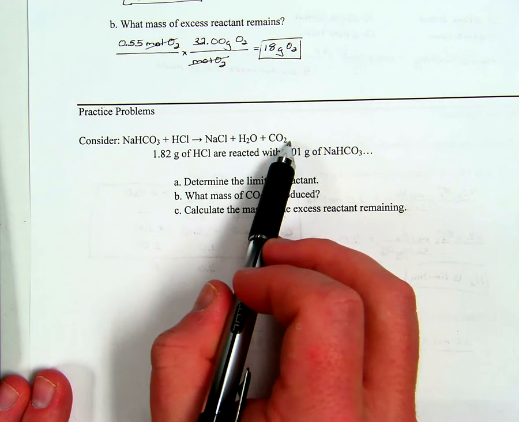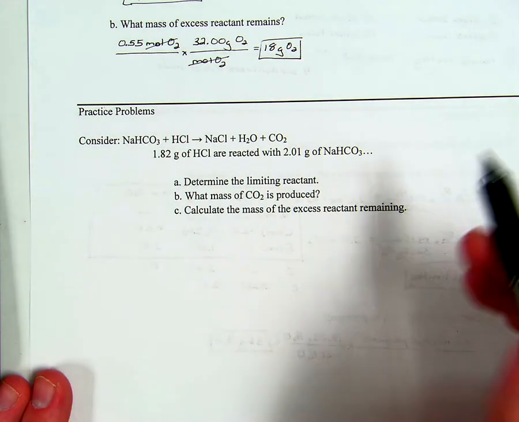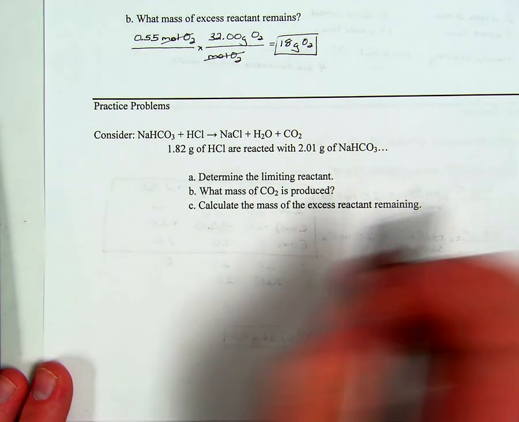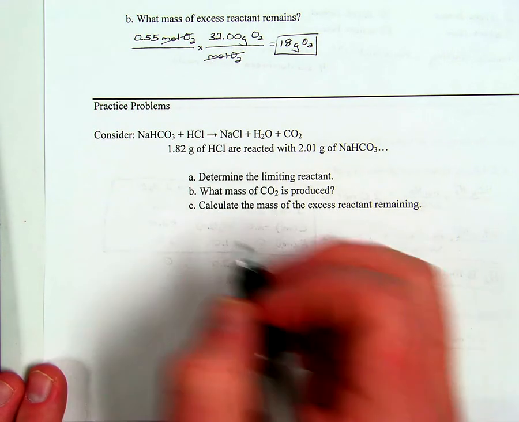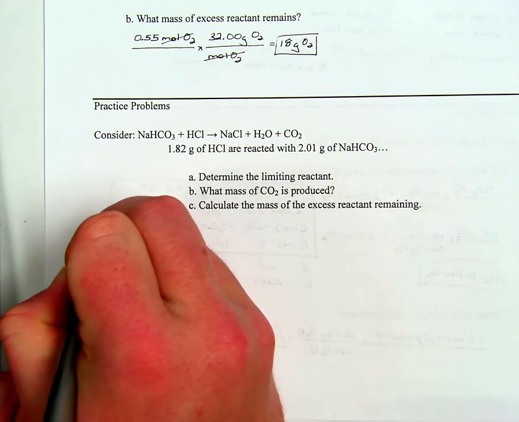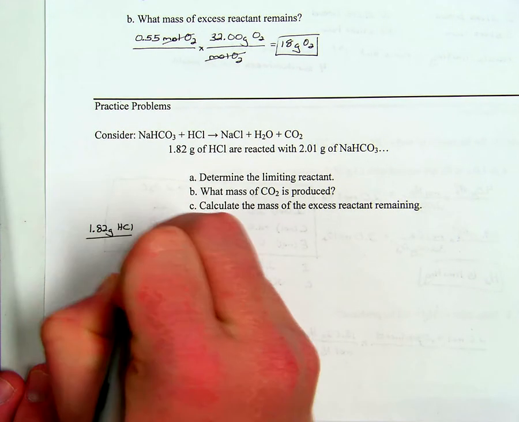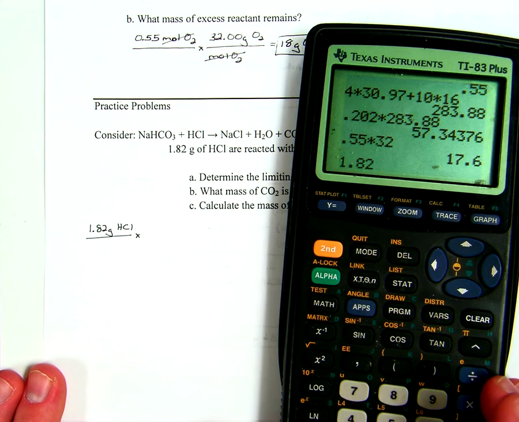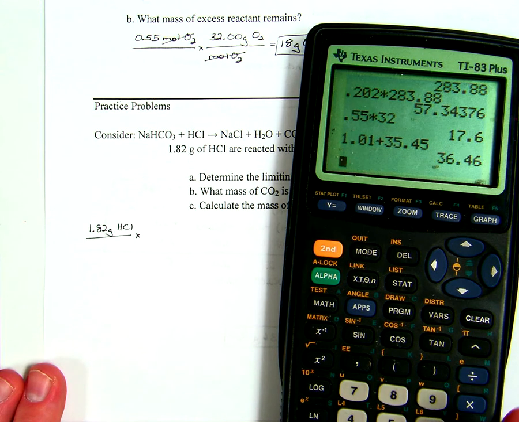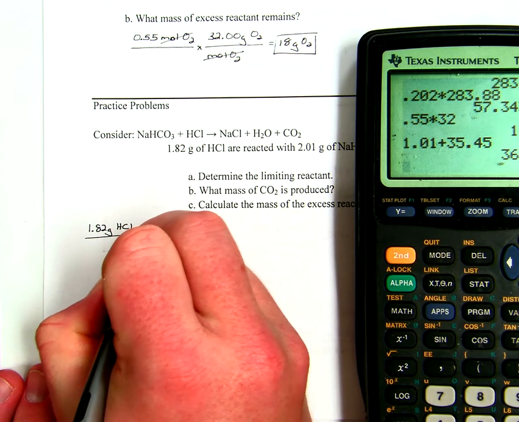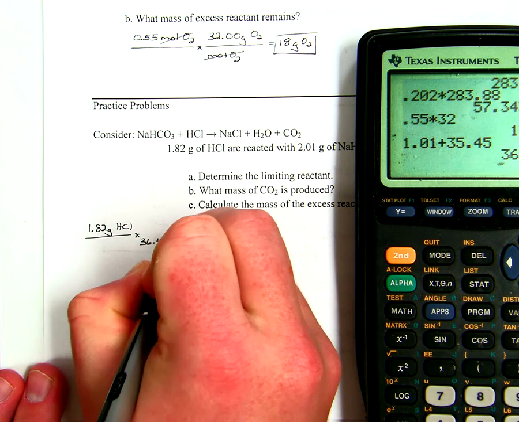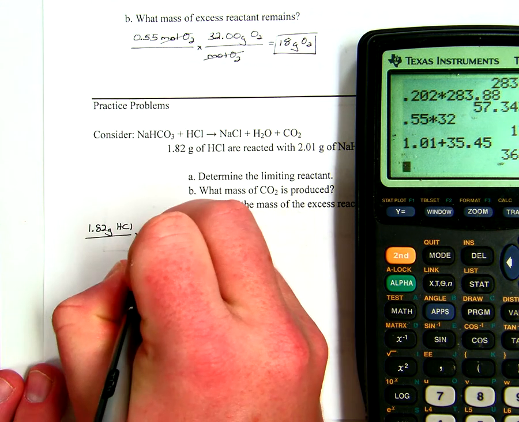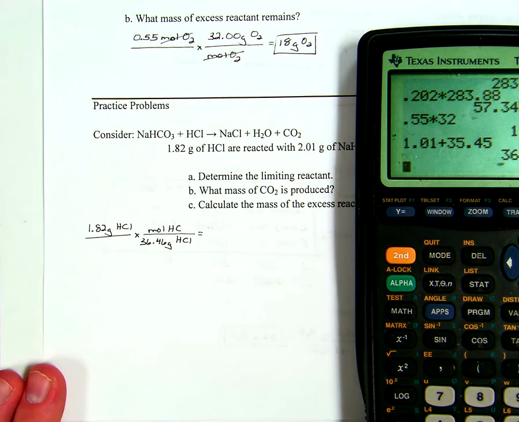Alright, so we have 1.82 grams of HCl. So I want to convert that into moles. 1.82 grams HCl, converting that into moles. Need a molar mass: 1.01 plus 35.45. Molar mass is 36.46. So 36.46 grams of HCl for every mole of HCl. So 1.82 divided by 36.46. That gives us 0.0499.